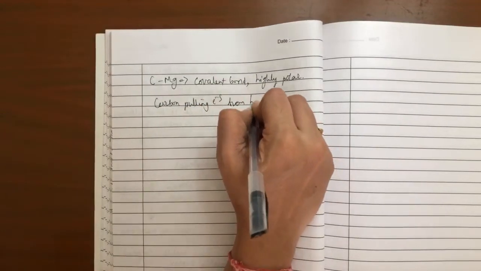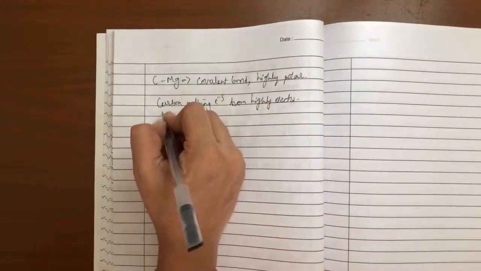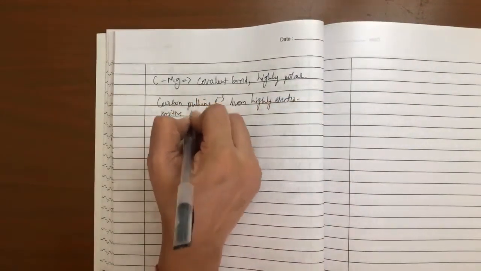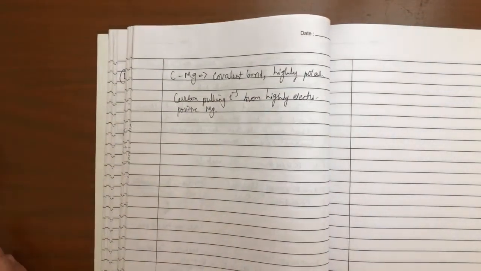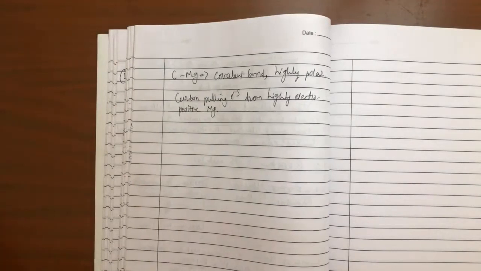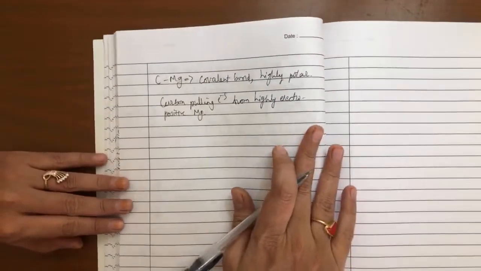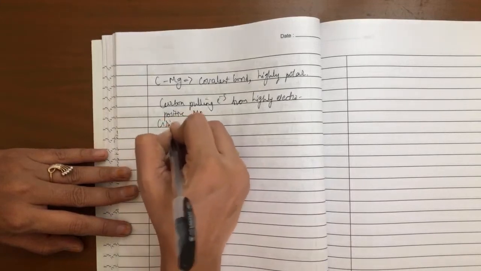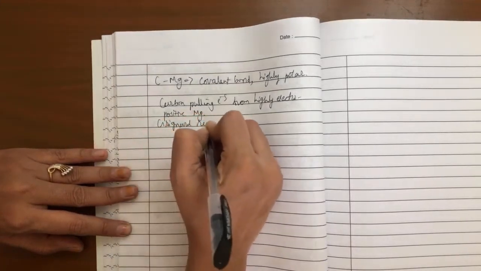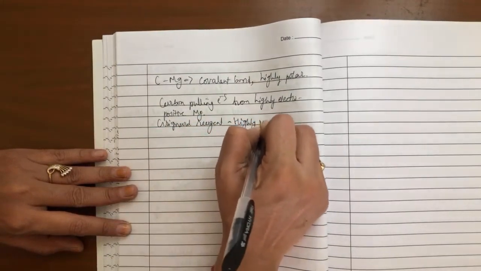Magnesium, being a metal, is highly electropositive in nature, so it always has a tendency to donate electrons. At the same time, carbon has more electronegativity in comparison to the metal, so it can pull electrons towards itself. This is the reason, because of this polarity, Grignard reagent is highly reactive.